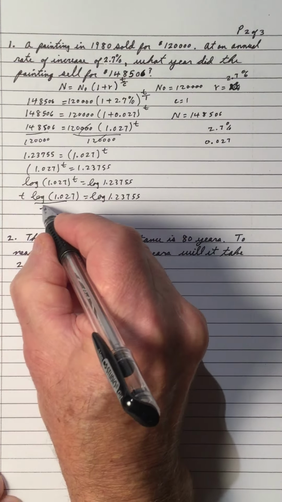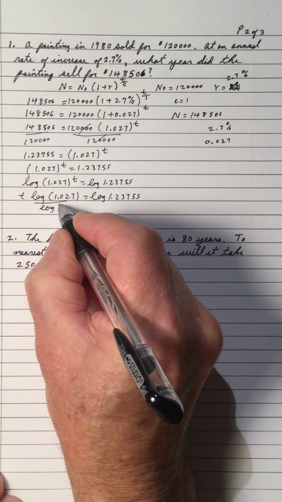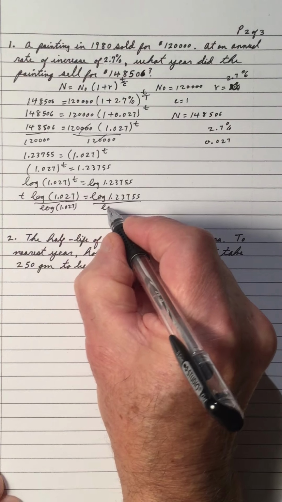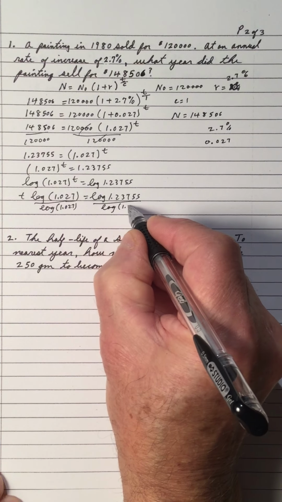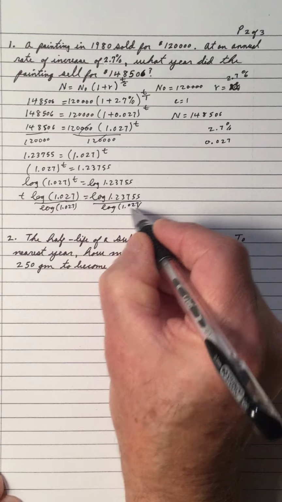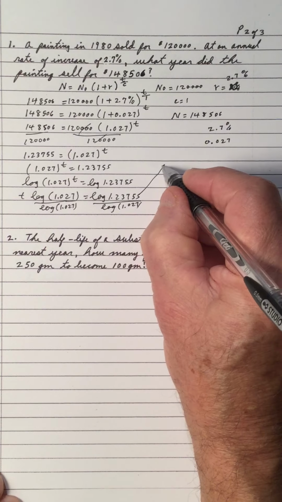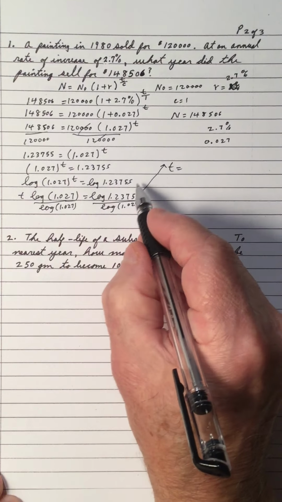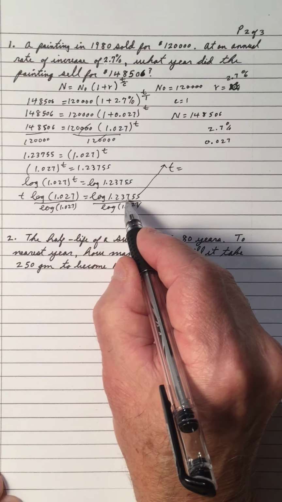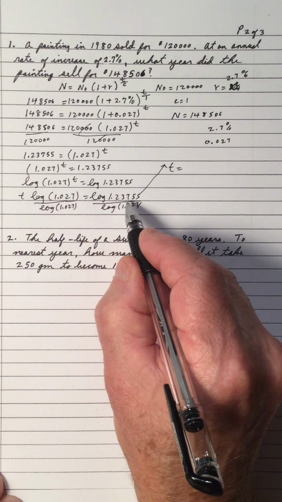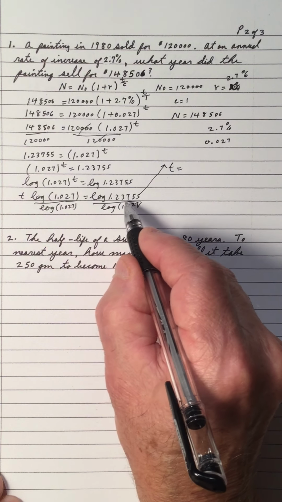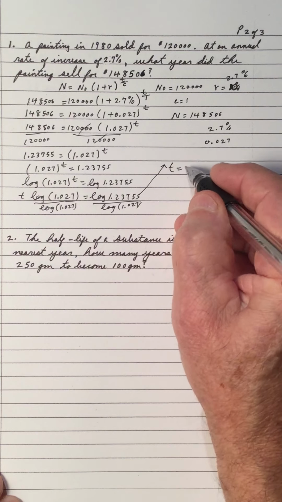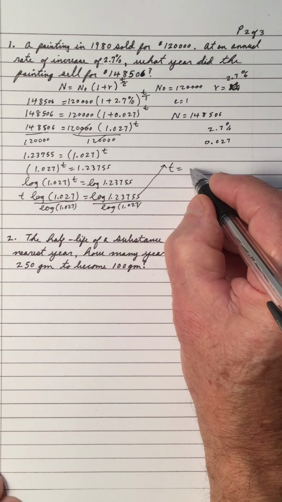Then we divide by the log of 1.027 on each side. So T equals the log of 1.23755 divided by the log of 1.027, and that number comes up to be 8.